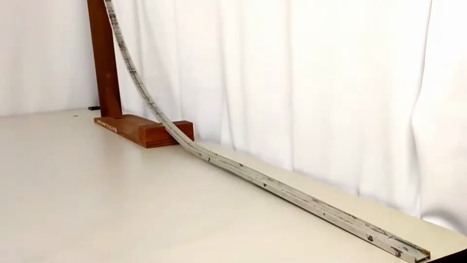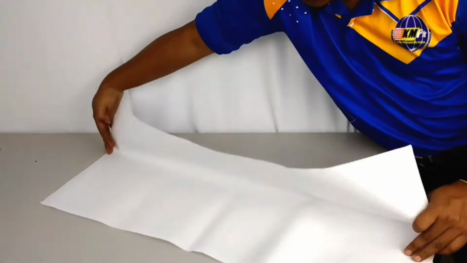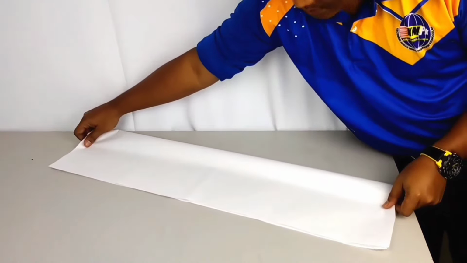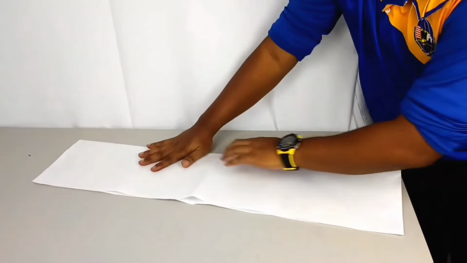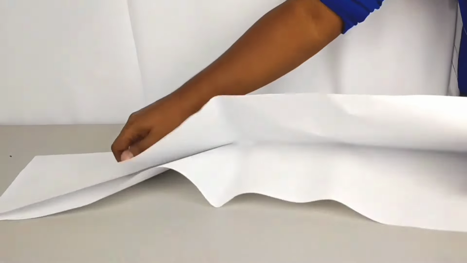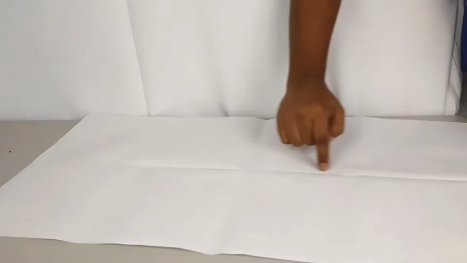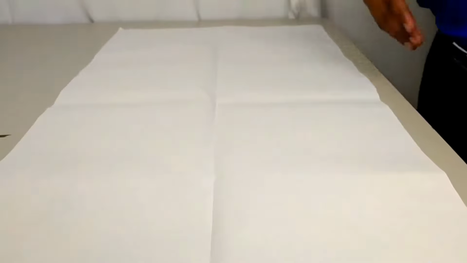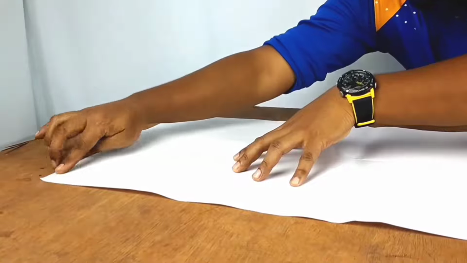Place the flat end of the track at the end of the table. I'm going to show you a little trick that you can do to make the measurement of the range a little bit easier. Fold the white paper in half. As you open the fold, you will notice a crease line in the middle of the paper. You are going to use this line as a reference when measuring the range of the steel ball. Stick all the four corners of the paper to the board. This will prevent the paper from moving around, and we slide the board toward the edge of the table.